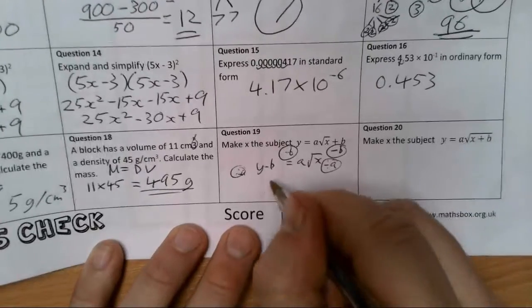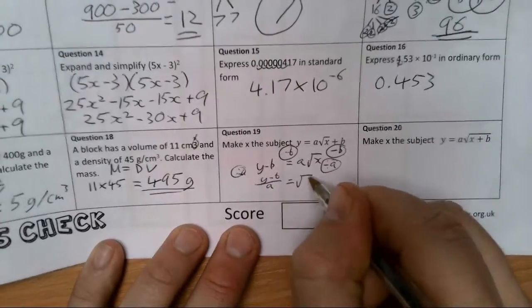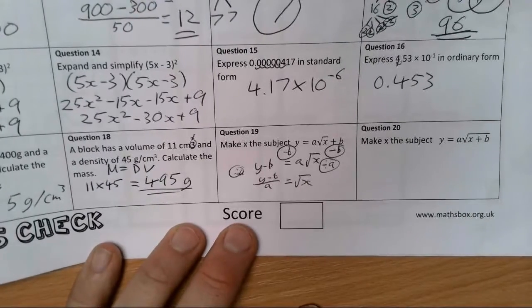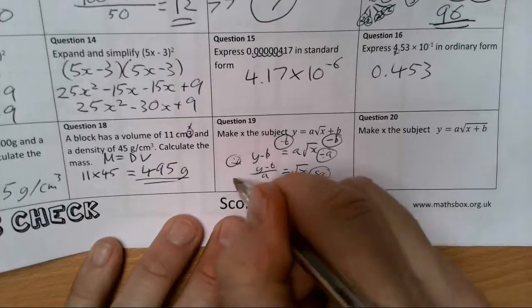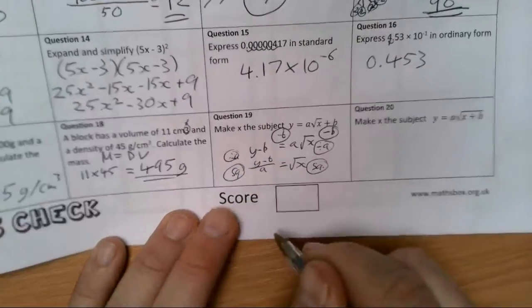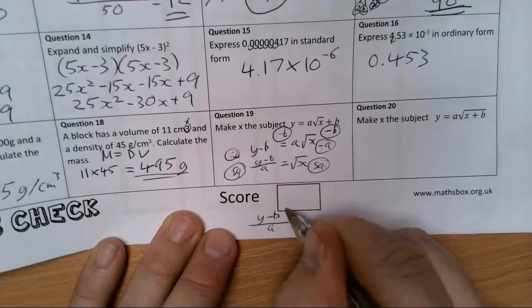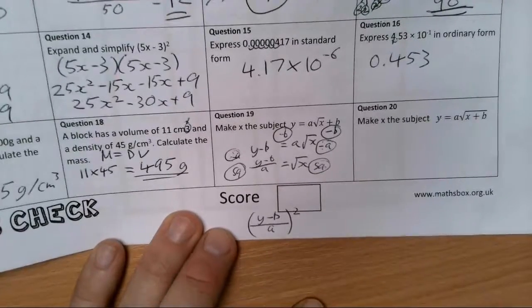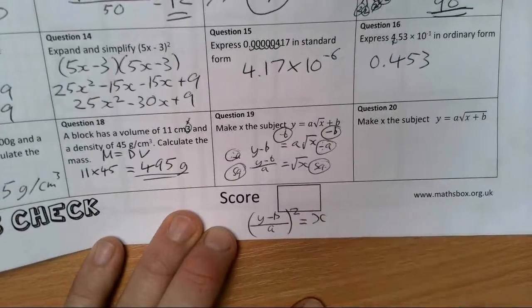That's going to give me (y minus b) over a is equal to square root of x. Last thing I need to do is just square all of that. So I'm going to square this side. I need to square this side. So then I have (y minus b) over a, all of that squared. So we need brackets to indicate that that whole thing is being squared, is equal to x.